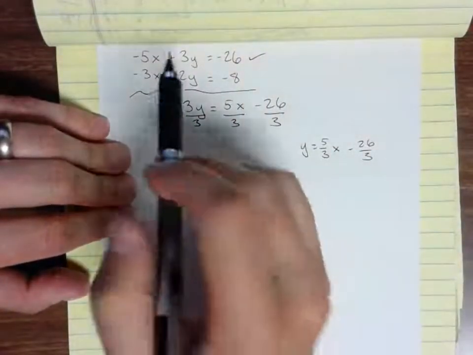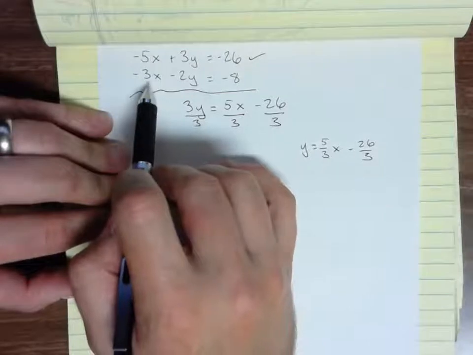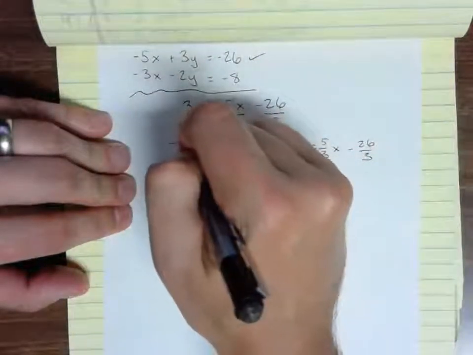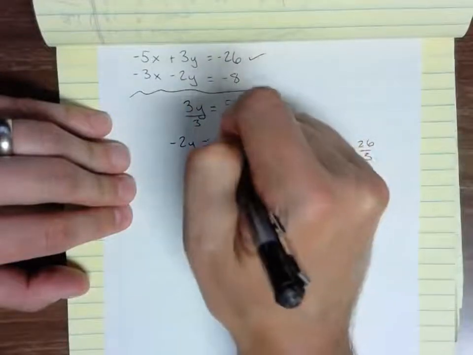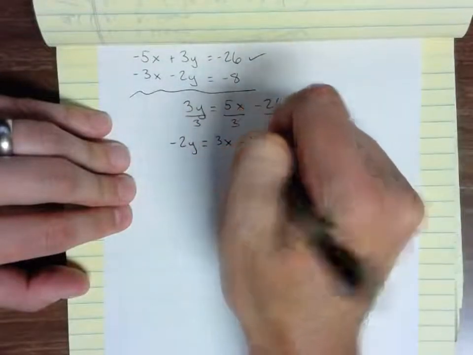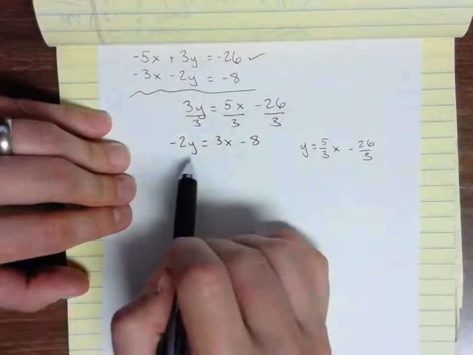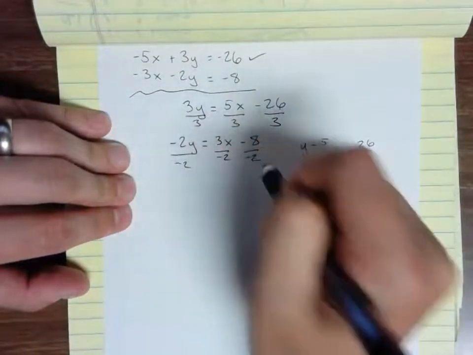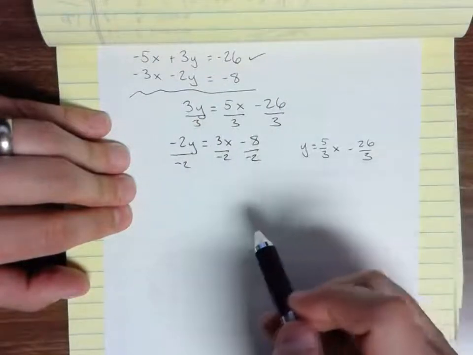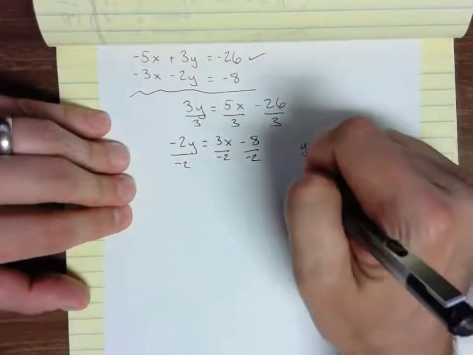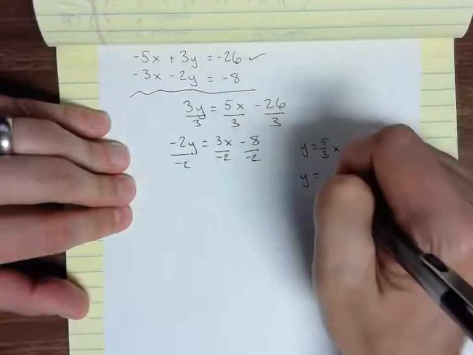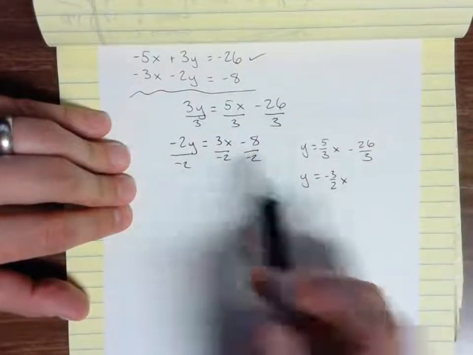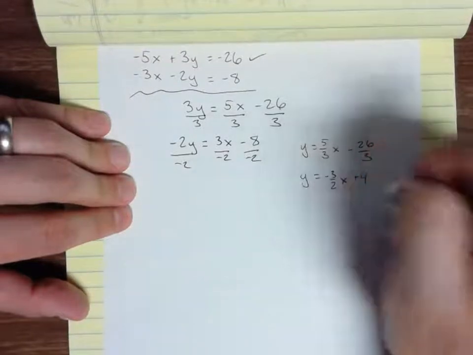Let's go ahead and work with the second one. For this one, let's go ahead and add that 3x over, kind of like I did with the first one. So negative 2y equals 3x minus 8. And now we'll divide that negative 2 by both sides. And let me rewrite it under here so we can see both equations. So we have y equals negative 3/2 x plus 4.